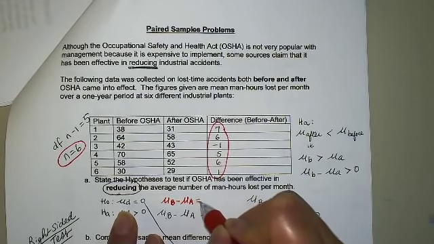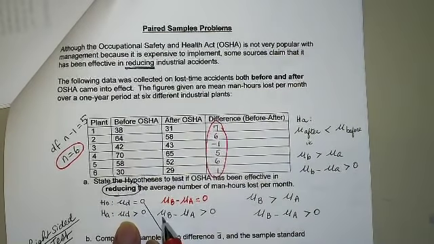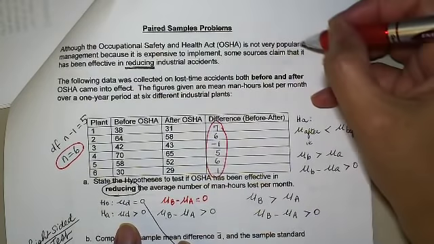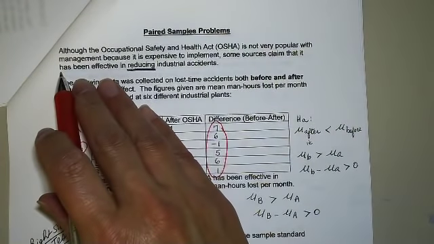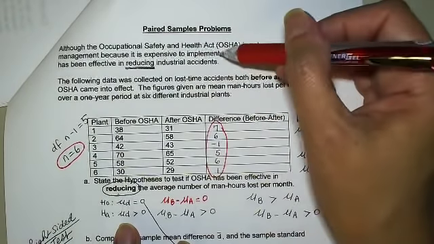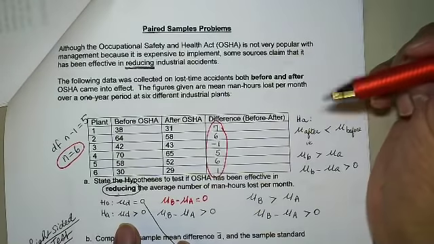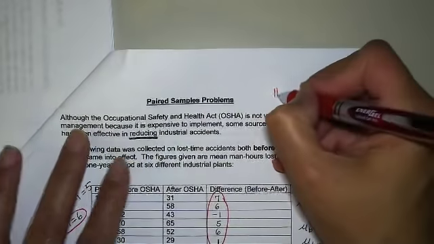So H0, I don't think I see an H0. It's here. Mu before minus mu after equals 0 versus mu before minus mu after greater than 0. Why am I doing a right-sided test here?